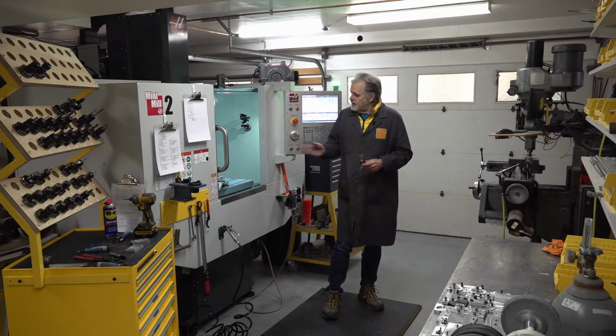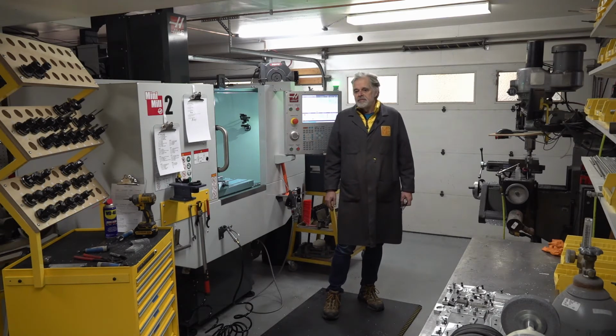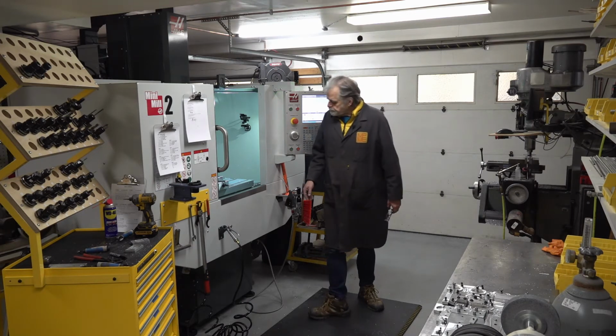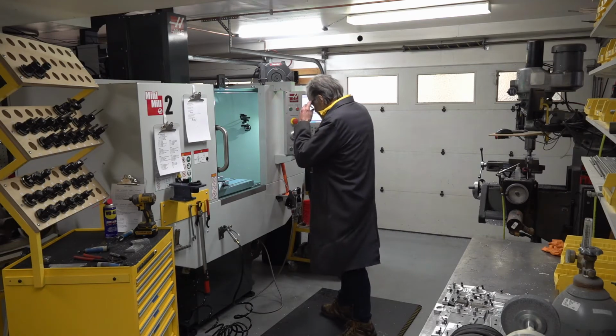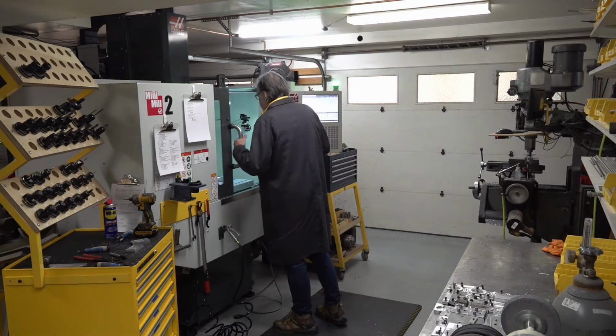So I've already run this program once, and it pretty much was the same as the Tormach toolpath. I just changed the speed to 10,000 RPM. So let's see if we can make this pig oink.